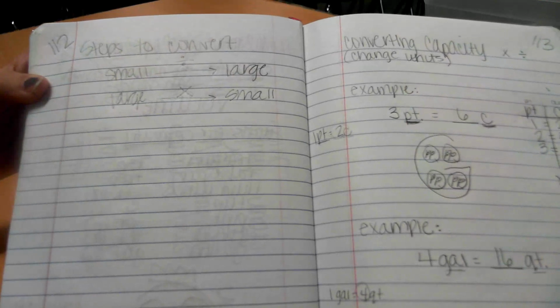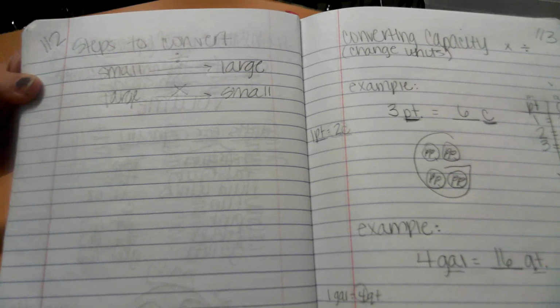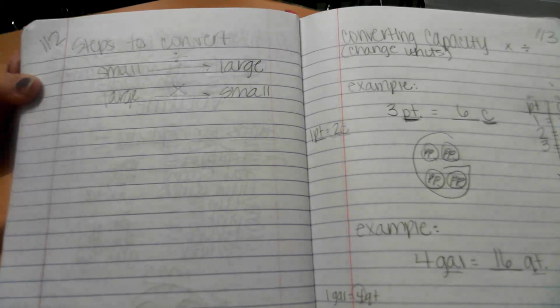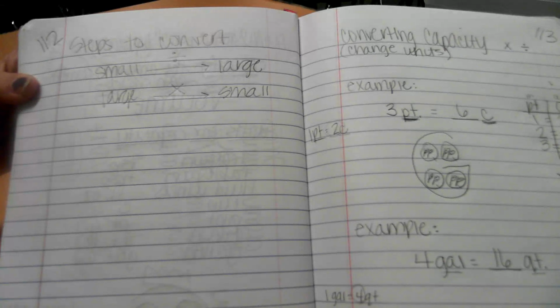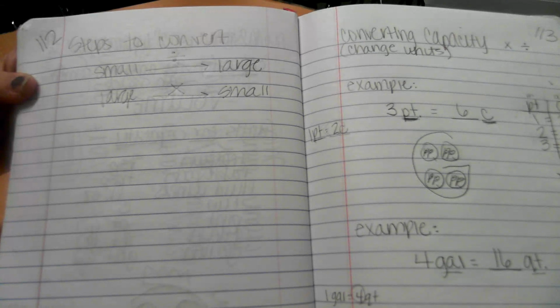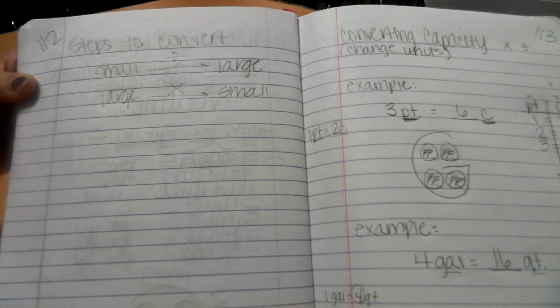All right, real quick, page 112. On our steps to conversions, we talked about small to large. So go small with your arms and then get large. We're going to divide. And then large to small, do it with your arms. You're going to multiply. Now here's another one that's going to help you also.